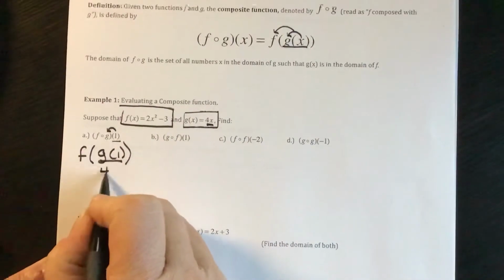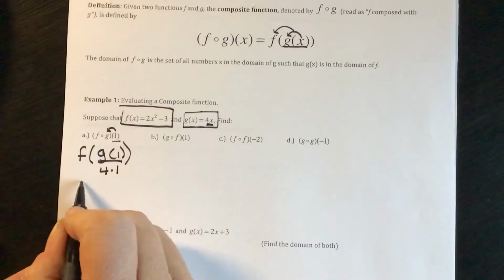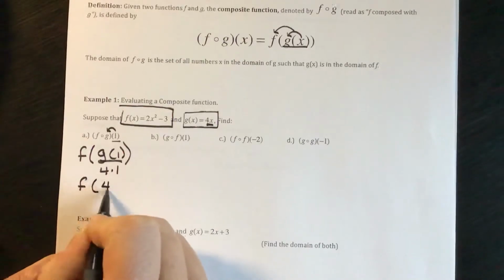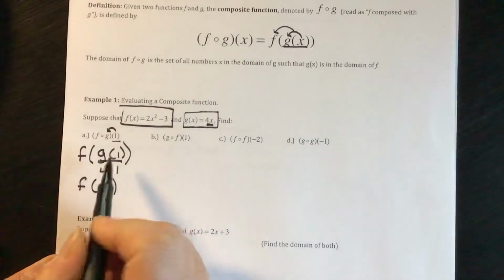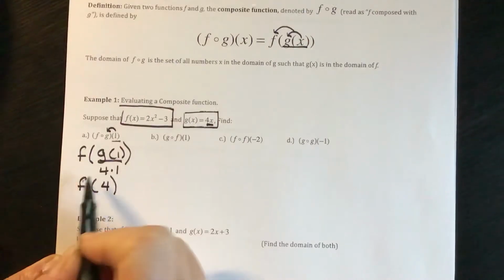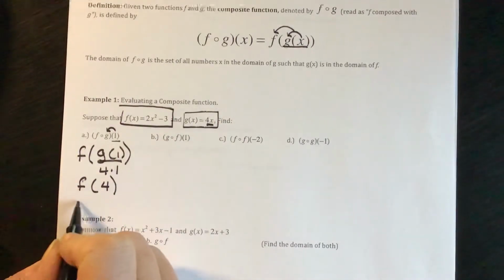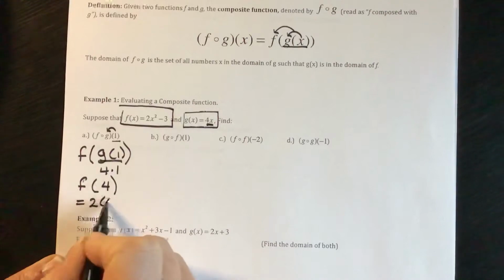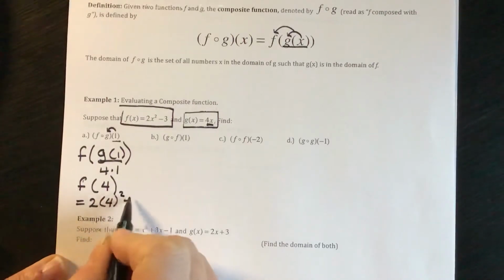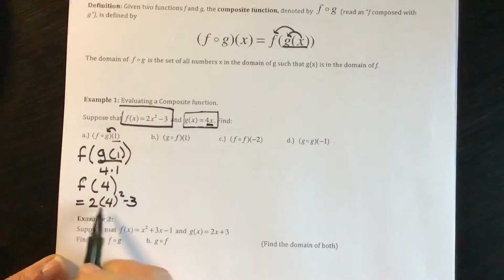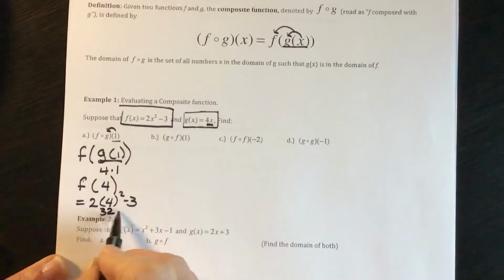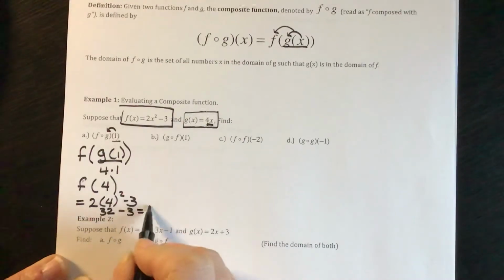So this is 4 times 1, which is 4. Now I'm taking that value 4 and plugging it into the f function, which is 2 times 4 squared minus 3. So this is 16 times 2, which is 32, minus 3 is 29.